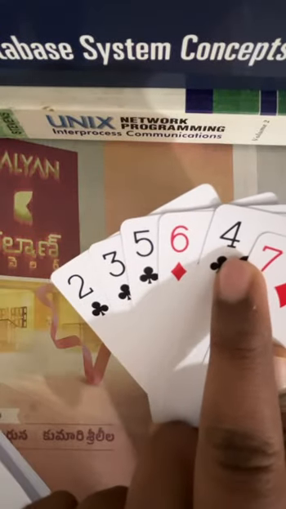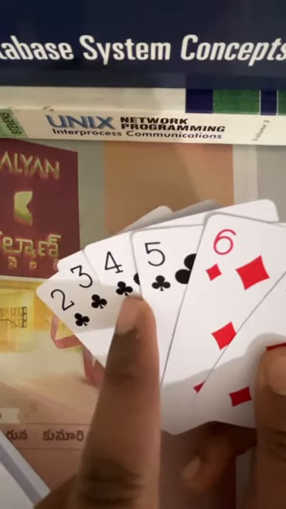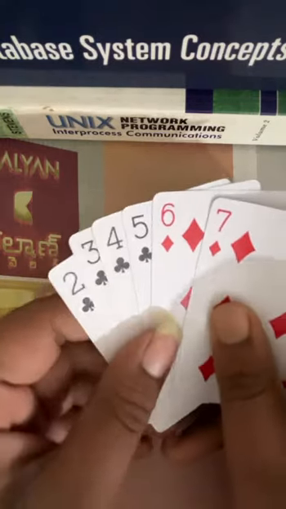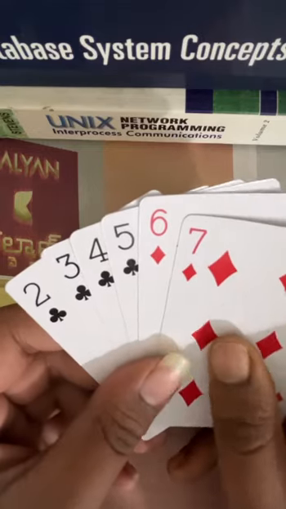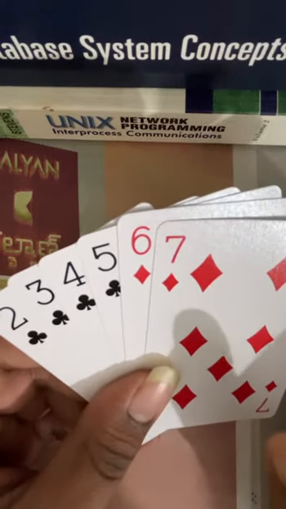Now let's pick 4. It is definitely less than 6, so we get it like this. And now 4 is compared against 5, so it will go here. Then 4 is in its right position when compared to 3, so no need to compare further. Now until here is completed. If you see 2, 3, 4, 5, 6, 7, the array is sorted. So this is how insertion sort works.